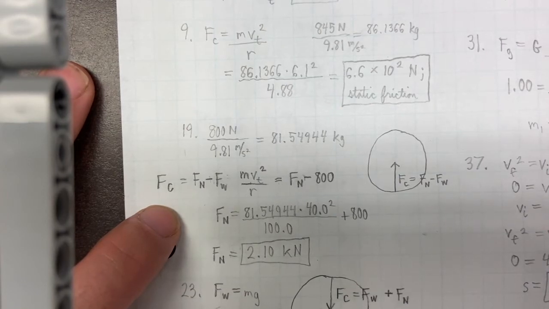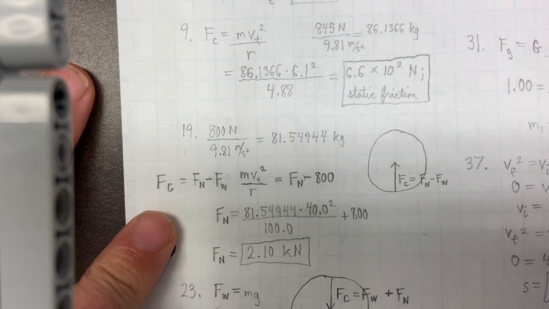There are two things supplying it right now. There's the normal force, and the normal force is going upward. But then we have to subtract the weight because the weight is going downward. That's why it's Fn minus Fw. And so Fn has to be big to make up for that in order to be enough to supply the centripetal force. And so the setup becomes Fc equals Fn minus Fw. And we can replace Fc with mvt squared over r equals Fn minus 800. We know the 800 because we know what the weight is.